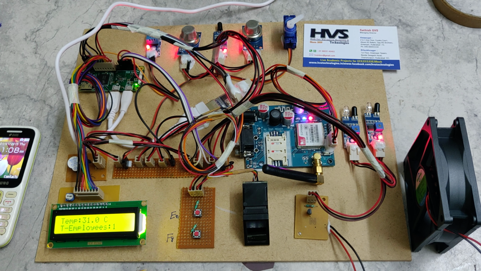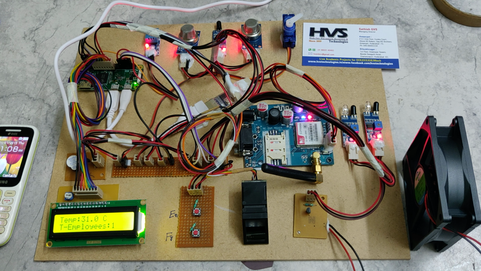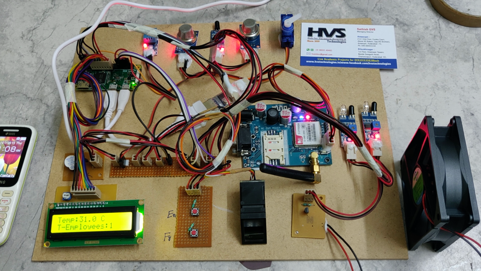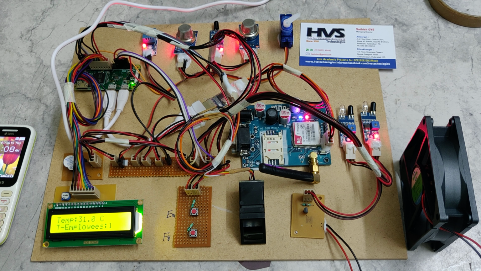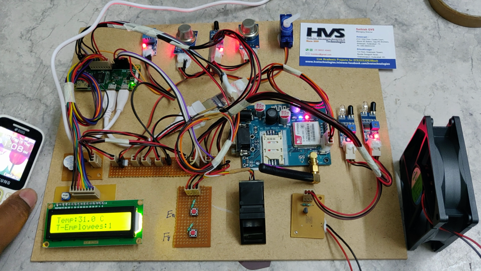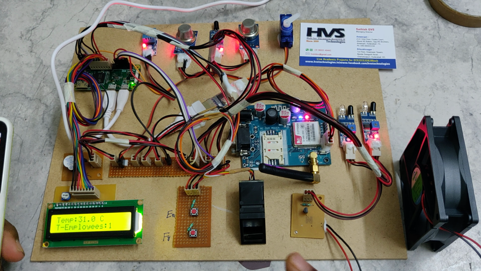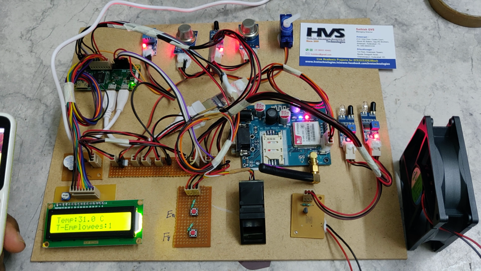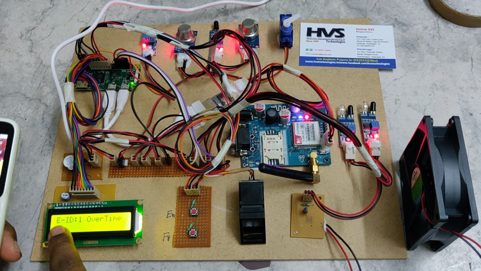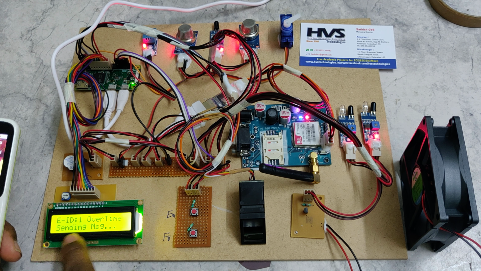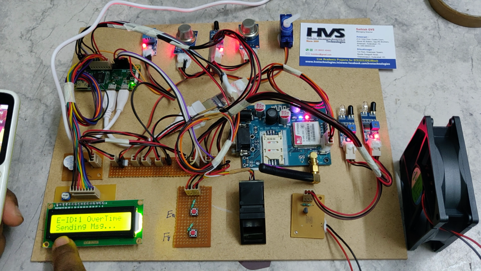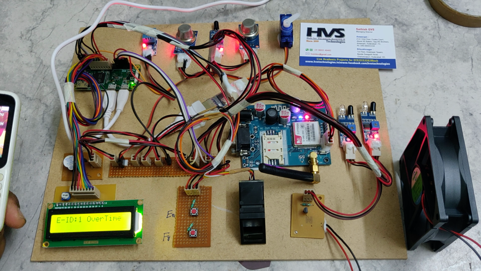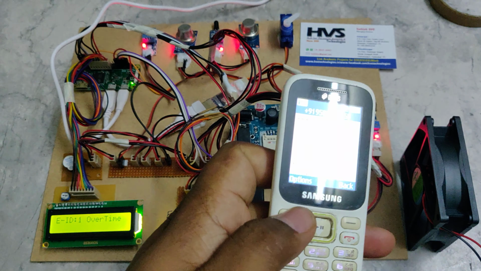So I entered now. After 30 seconds, if I am still in the industry, because 30 seconds is my working hours for the demonstration purpose, then the system automatically sends a message alert to the management that the person is working overtime. So wait for 30 seconds, and we can also see the message on the screen. Now total employees, employee ID is 1, overtime, sending message. This message will keep displaying until the person exits, but the message will be sent only once. So we got the message.